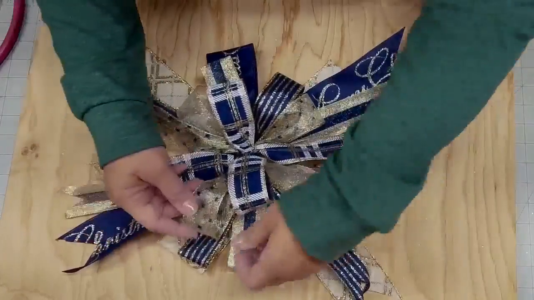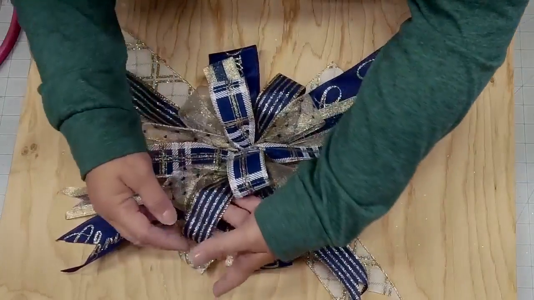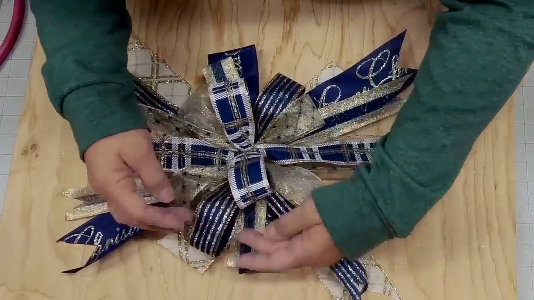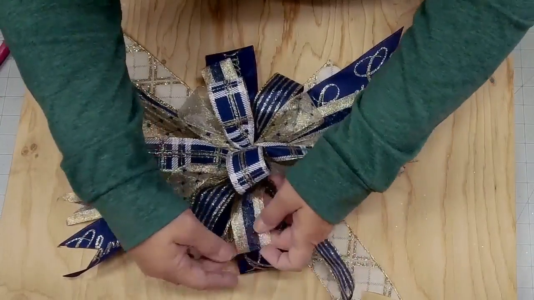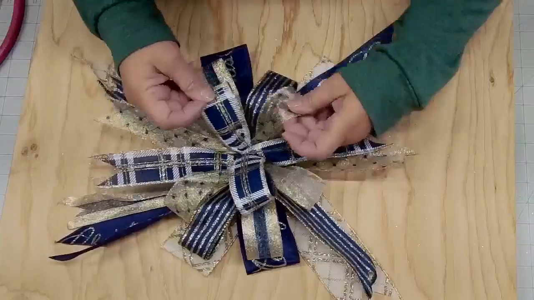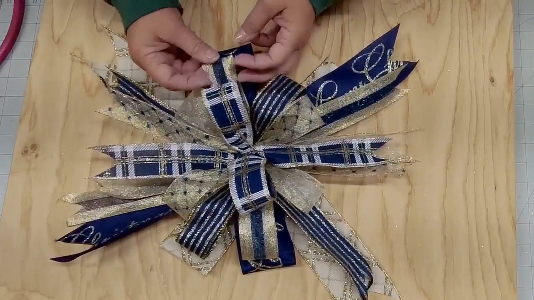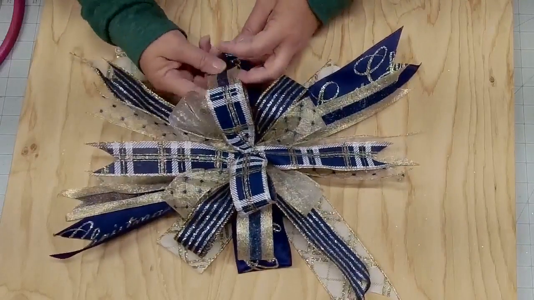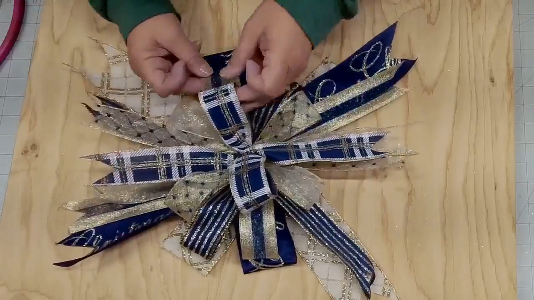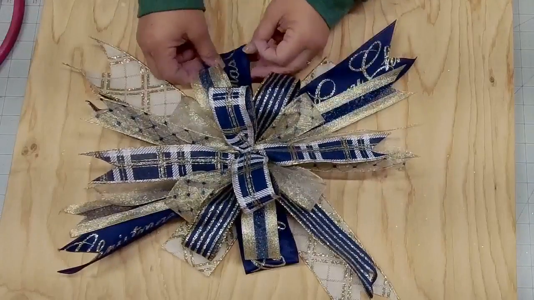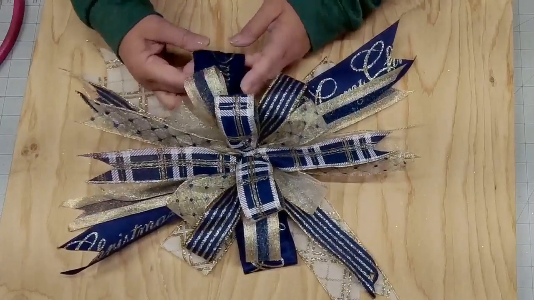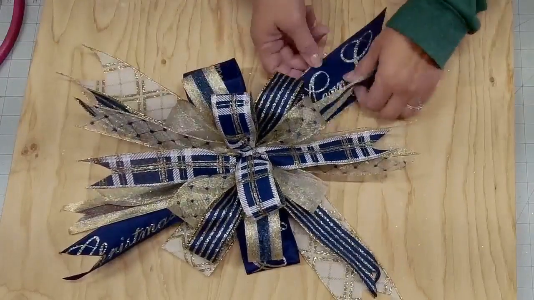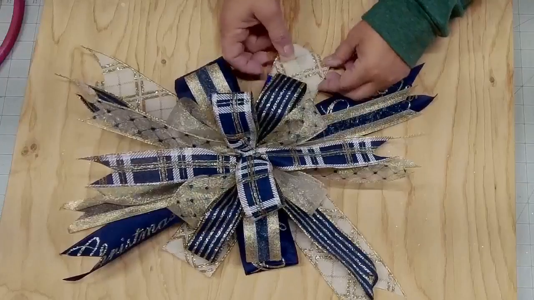I'm going to pull that out. And here's my other loop here. And then for this one, I'm just going to let that sit right in between those two. Because remember, we have 7. So we've got the odd duck going in there. And then we're going to do the same for the bottom. So open. And then open.